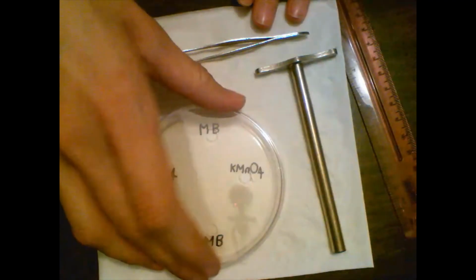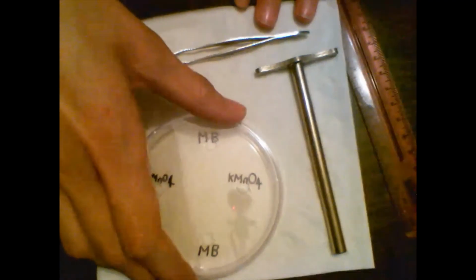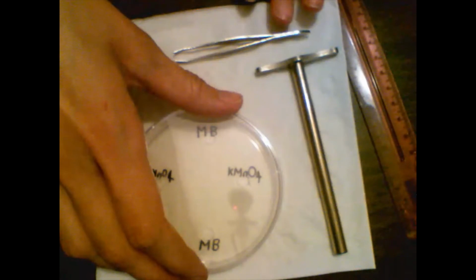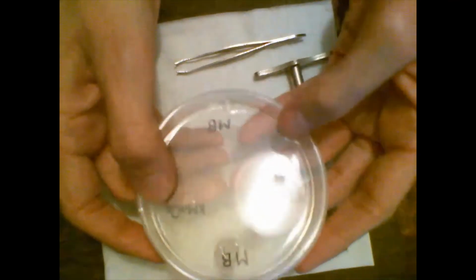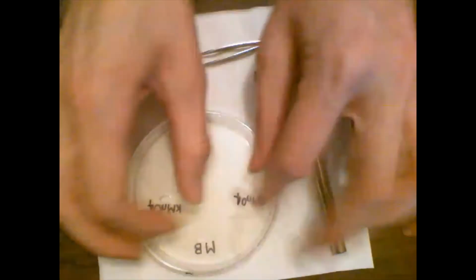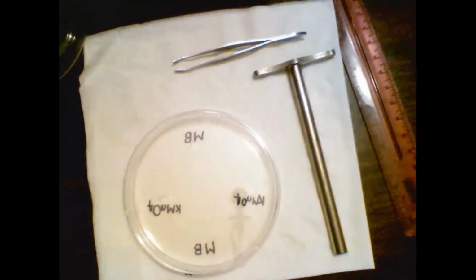So this experiment is found on page number 64 in your lab manual, and it is looking at the effect of molecular weight on diffusion. So what we would do in lab if you were in there in person is take a Petri plate like this, which has some agar inside it.